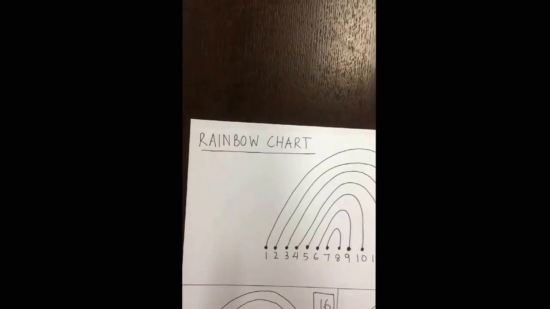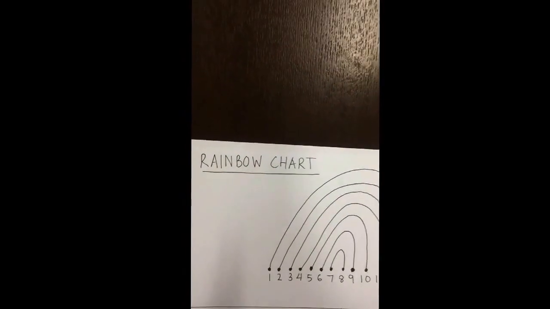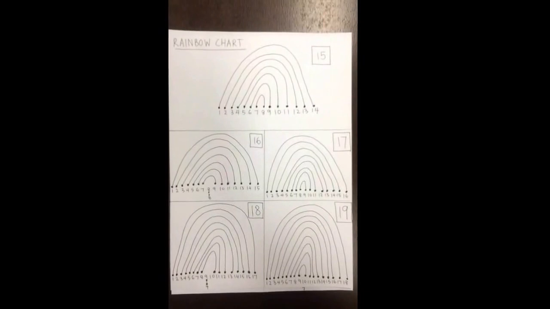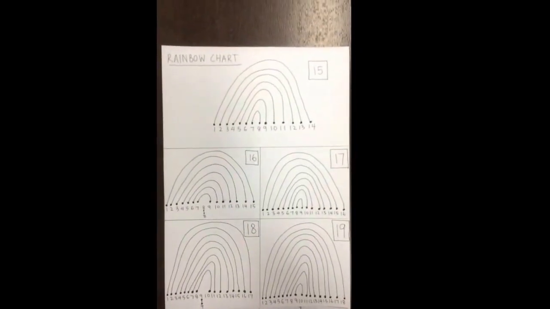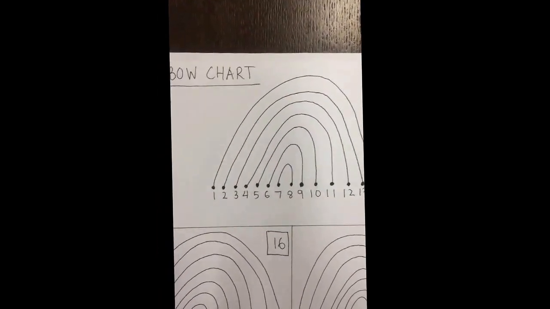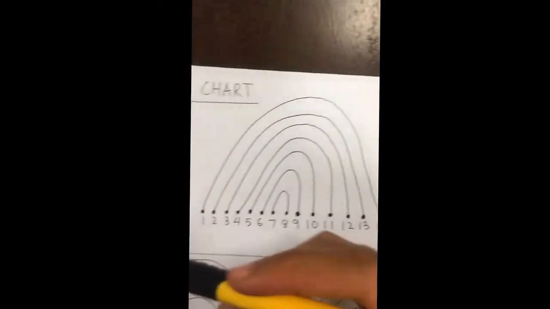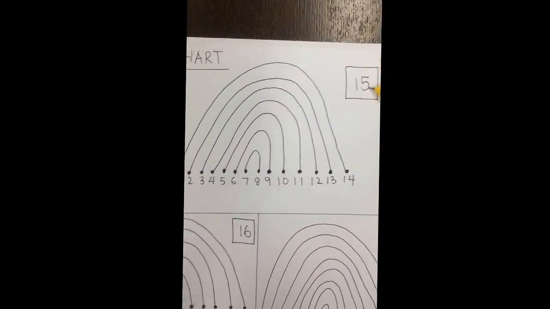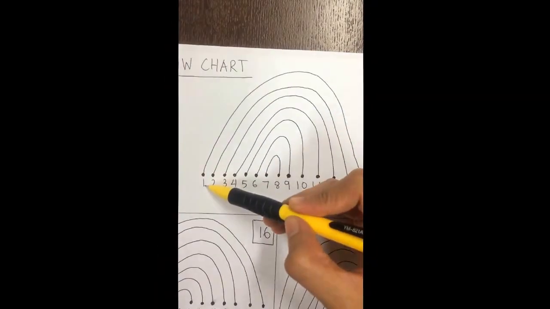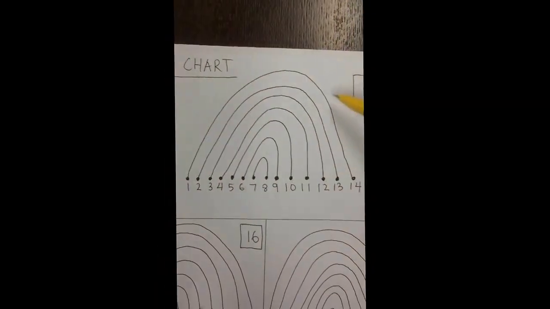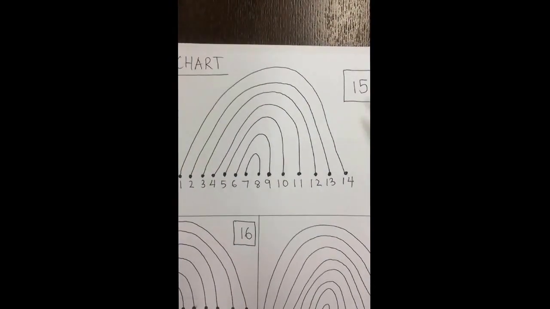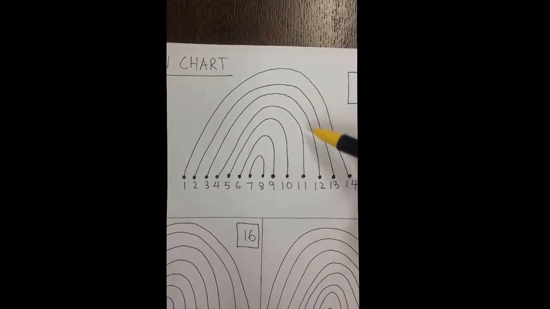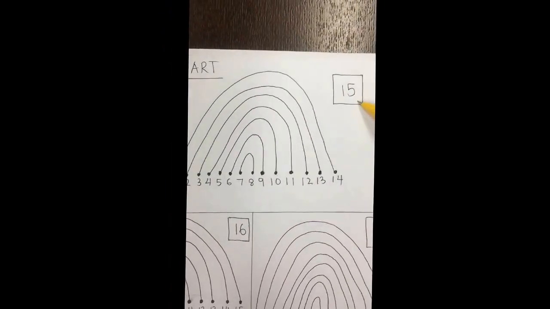Hello children, remember I told you about the rainbow chart? This is the rainbow chart. Each of you will get 1. This will help you to do your subtraction. This is how you use the rainbow chart. All these numbers make up the number in the big box. For example, 1 plus 14 is 15. 4 plus 11 is 15.